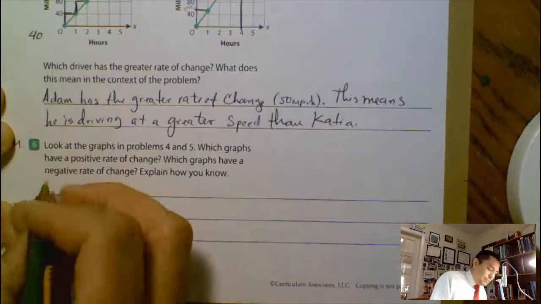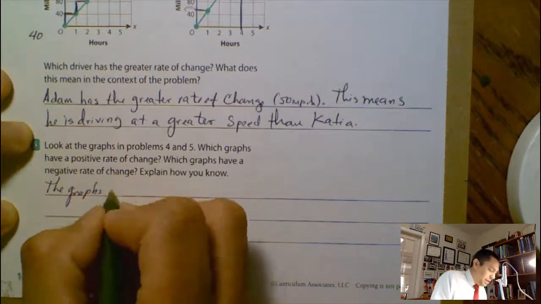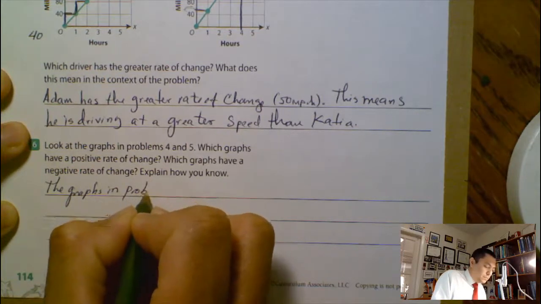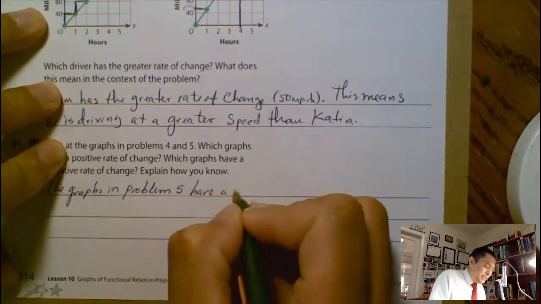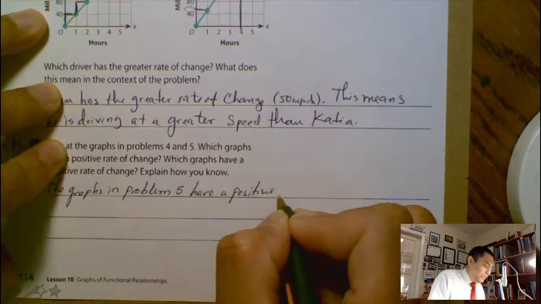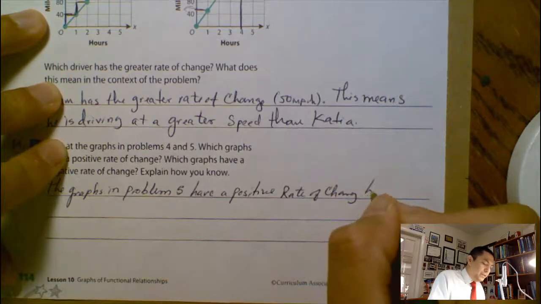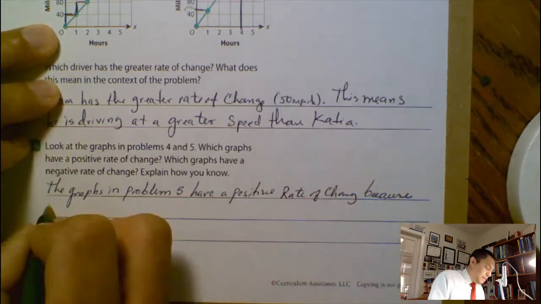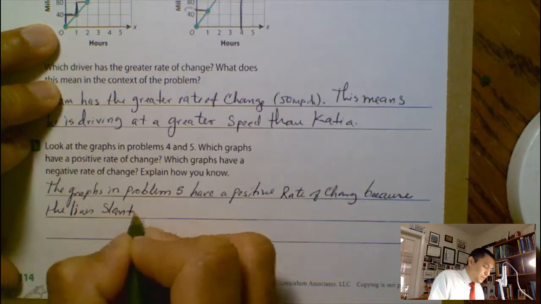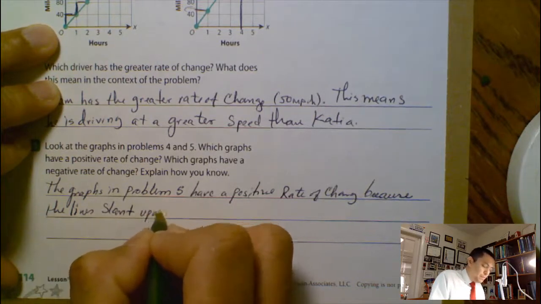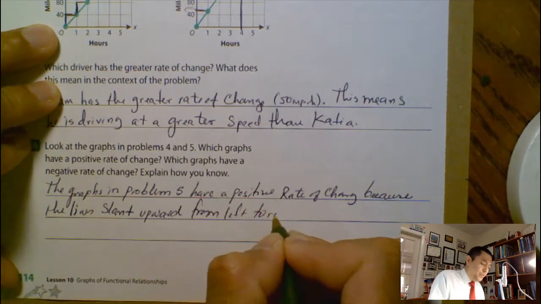So in this case, okay, I'm going to type a possible solution. So the graphs in problem 5 have a positive rate of change because the lines slant upward from left to right.